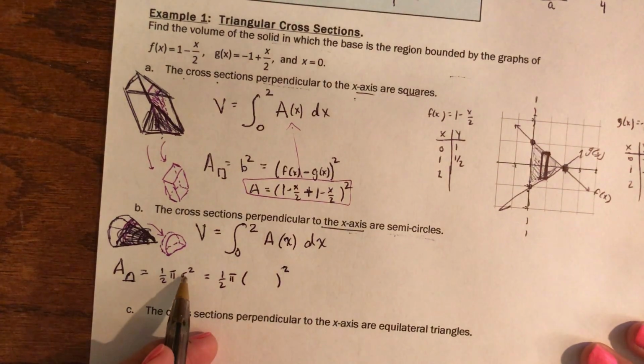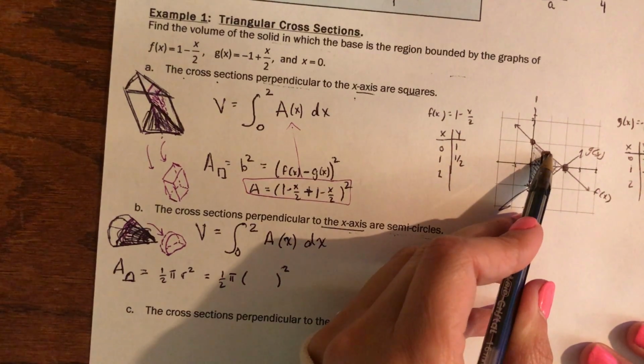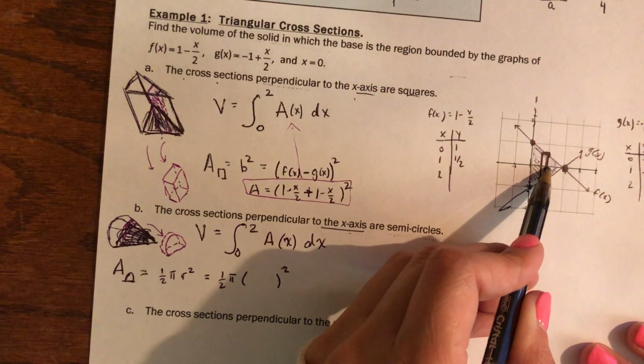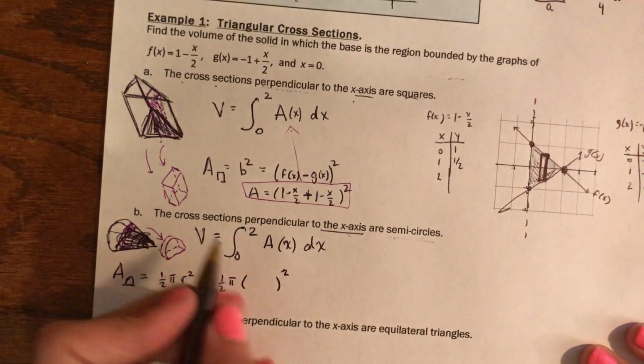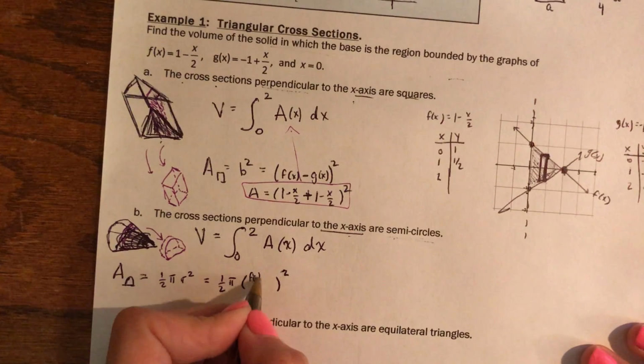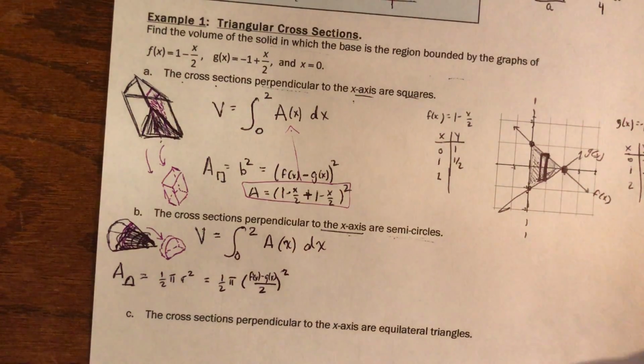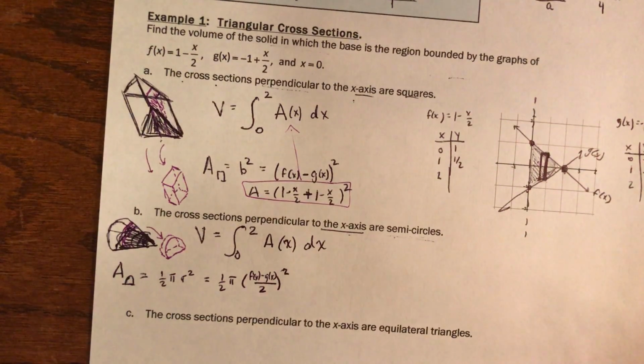Now instead of r, it's f of x, the top function, minus g of x divided by 2 because it's the radius. The diameter is f of x minus g of x, just like we did in that other example there.